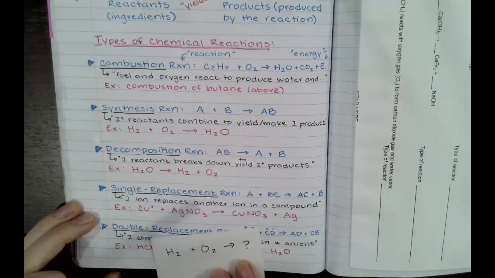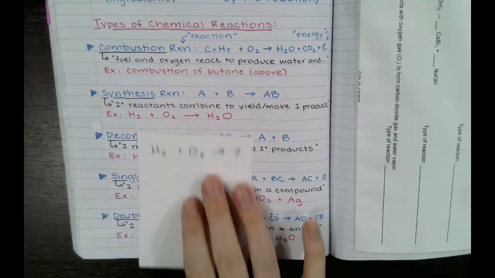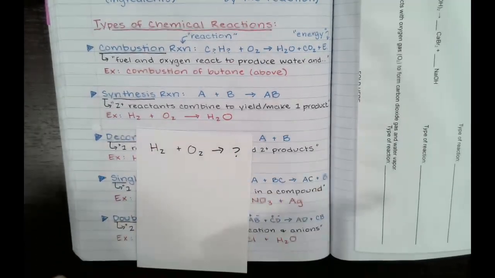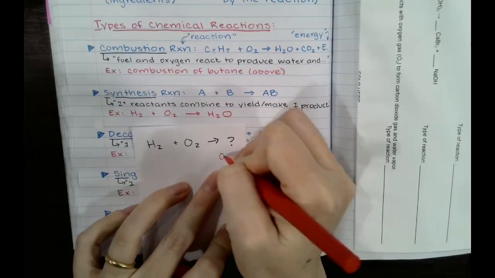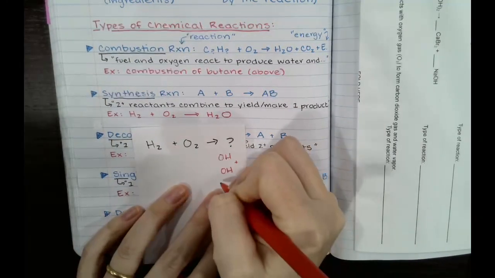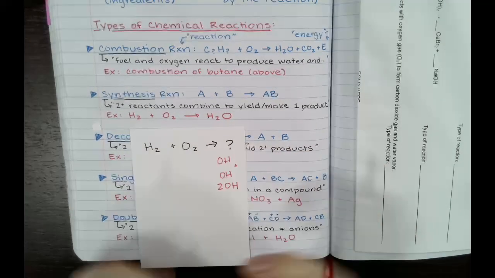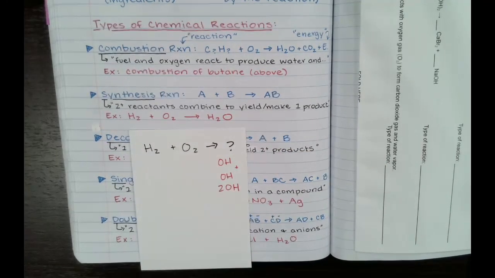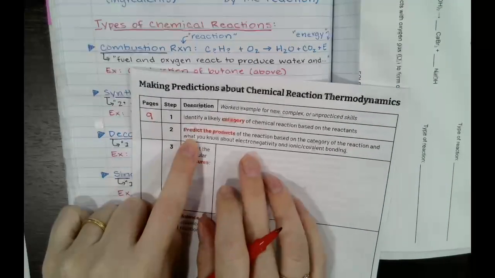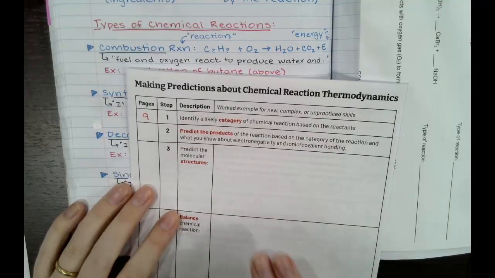Could it be a double replacement? Maybe, but that would leave us making OH plus OH, and since those are the same thing, it would leave us making 2OH. Is OH actually a thing that would happen in real life? Well, that's where you need to be able to predict the products, and you're going to do this based on what you know about electronegativity and ionic and covalent bonding.